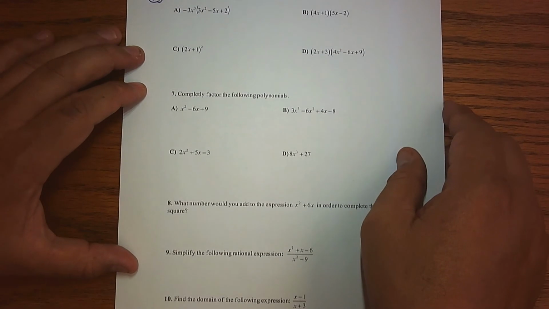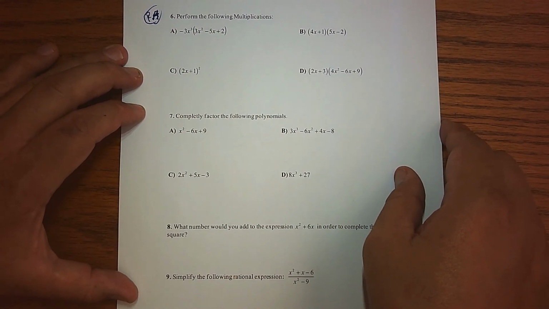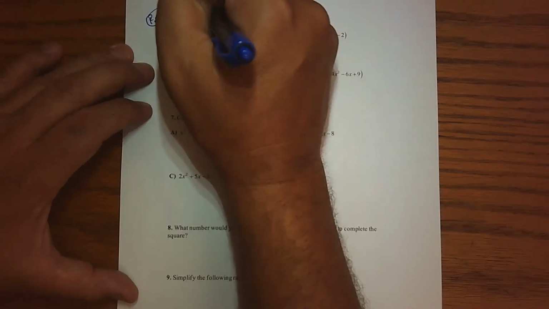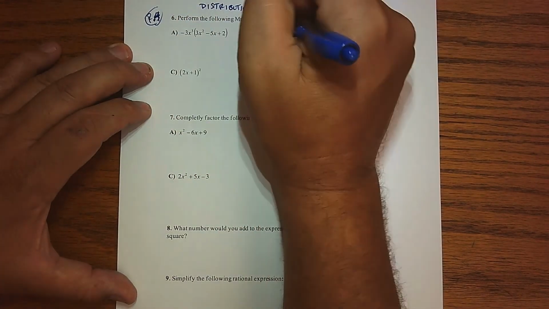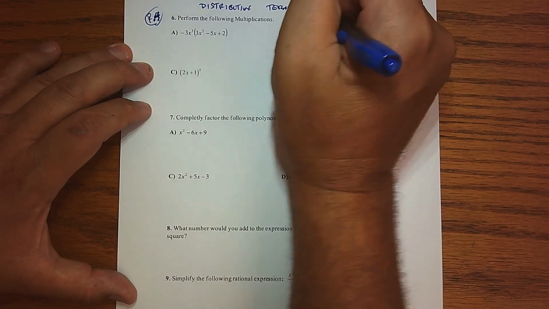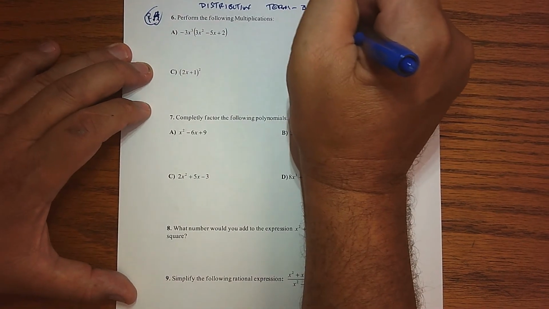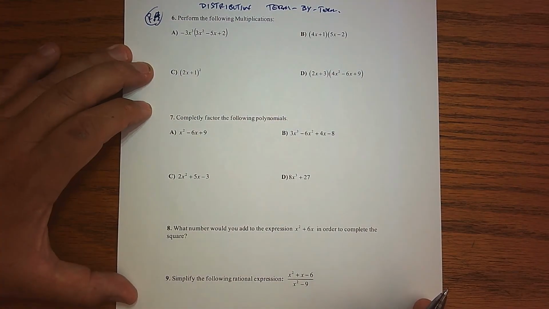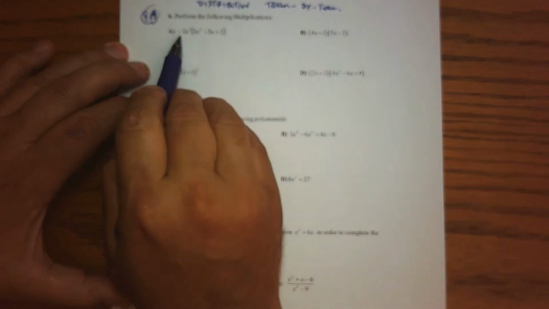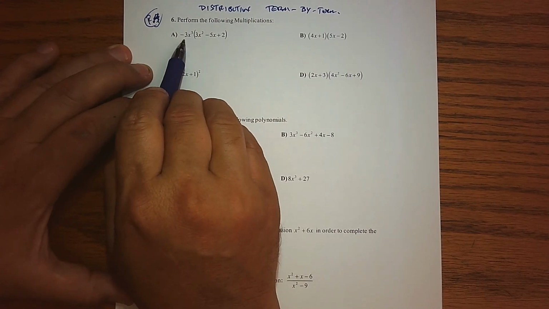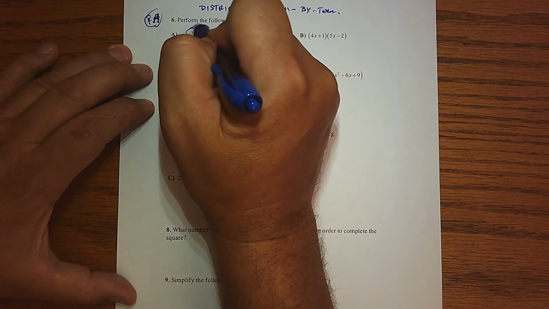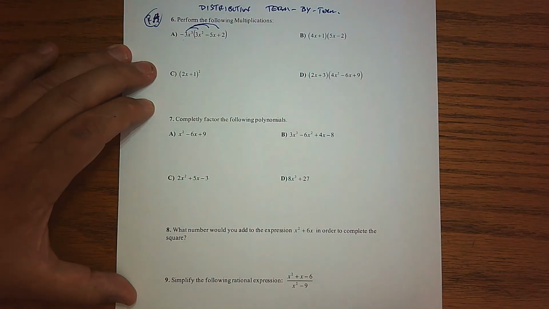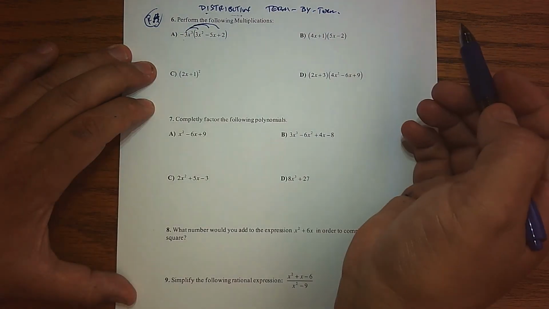So the way that we would multiply is effectively what we call distribution. All right, and we do this distribution term by term. So the first one's pretty easy to look at because I only have one term, a monomial being multiplied to a trinomial. So in effect, we're going to multiply that one term, we're going to distribute it to the trinomial.